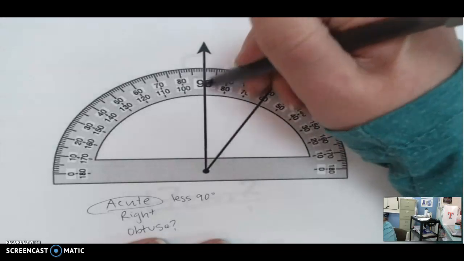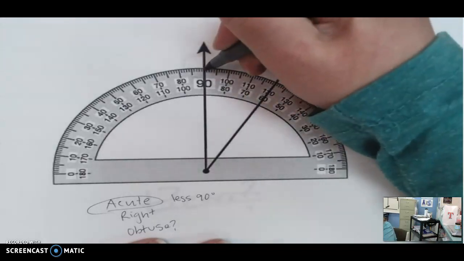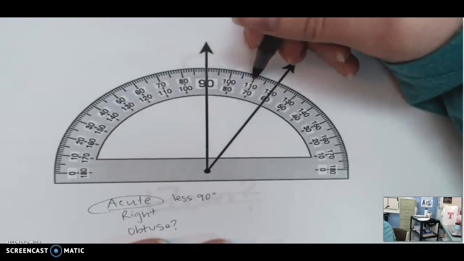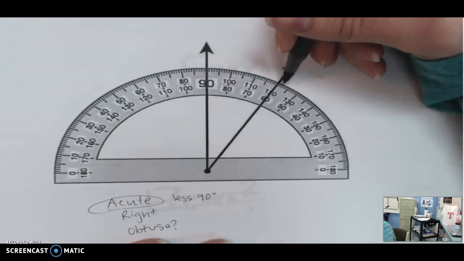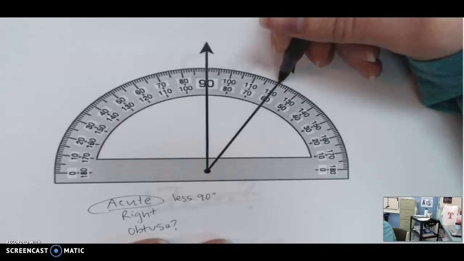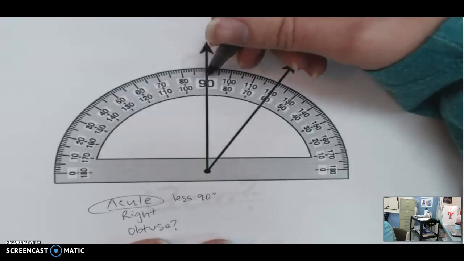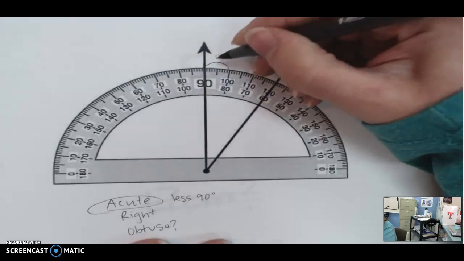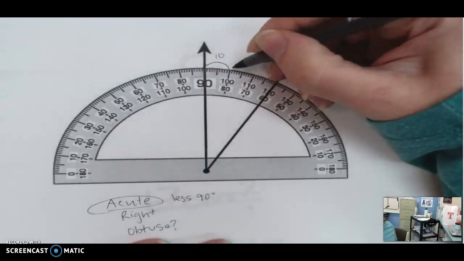So it's starting exactly at a 90. And if you notice, this jumps by tens, just like our centimeter ruler did. So this is 10, right? 90 to 100 is 10.